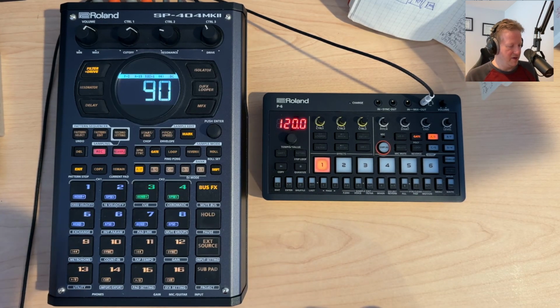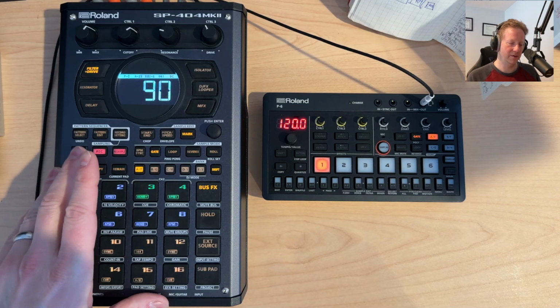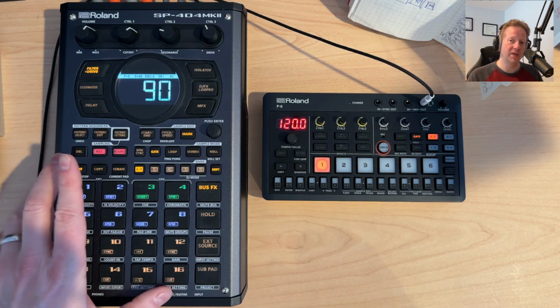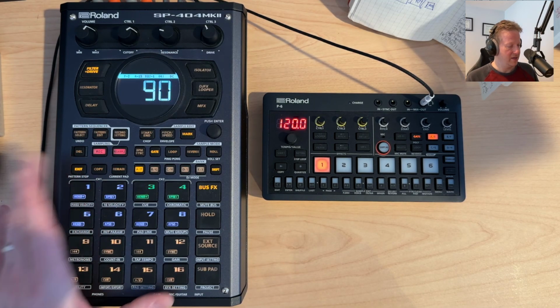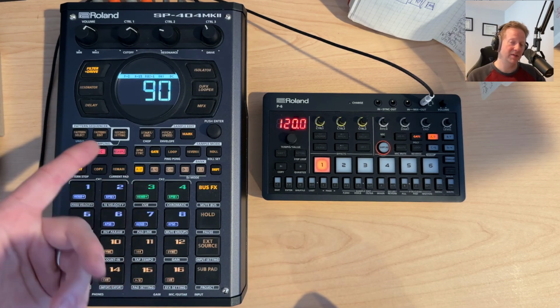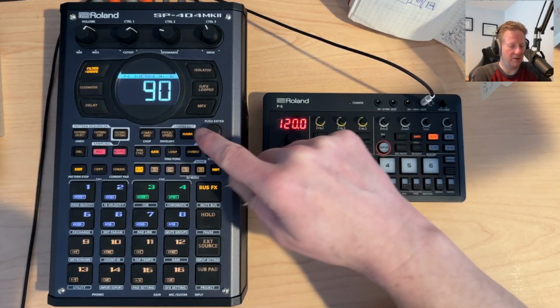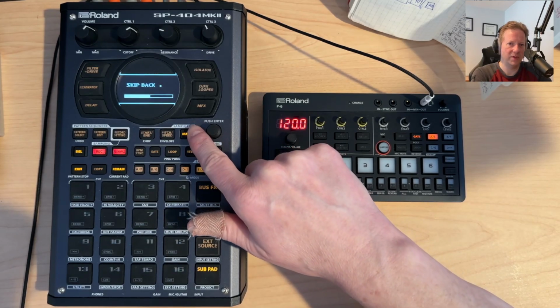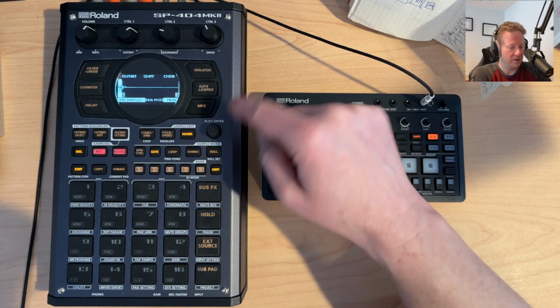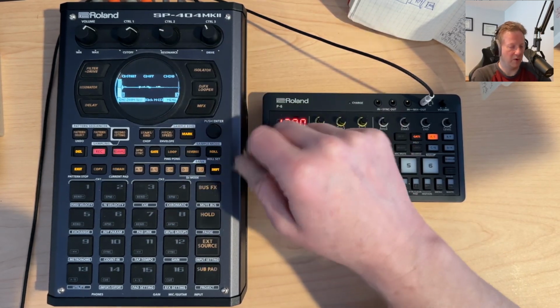Speaking of resampling, the SP404 Mark II does have a couple things that make it nice, because like I just played that sound generator, and let's say I've exited out and I forgot about it. Well, I don't think I have skip back on right now, but we have two things. Oh, I do have skip back on. Well, you've got skip back or you've got a looper.